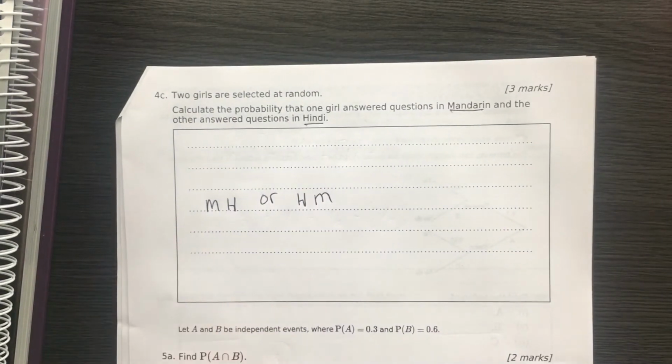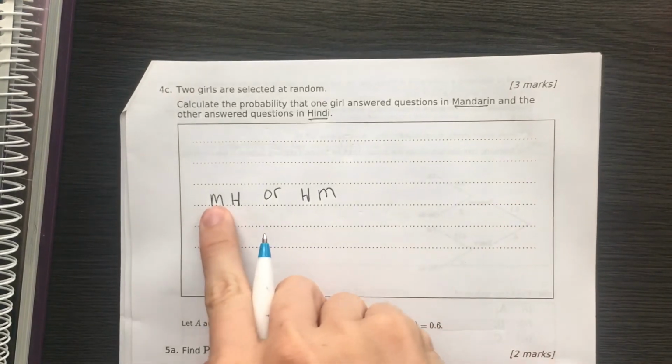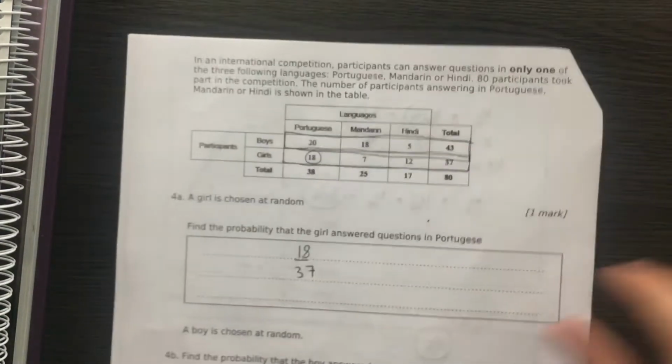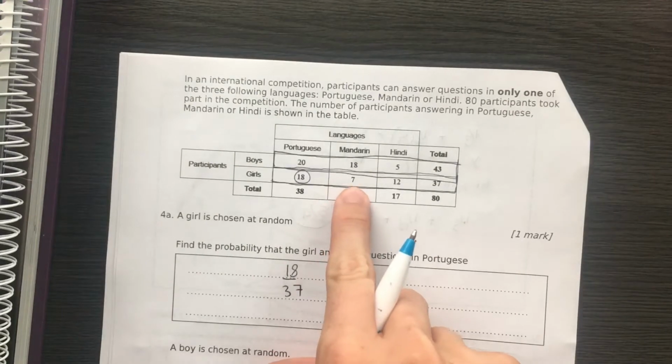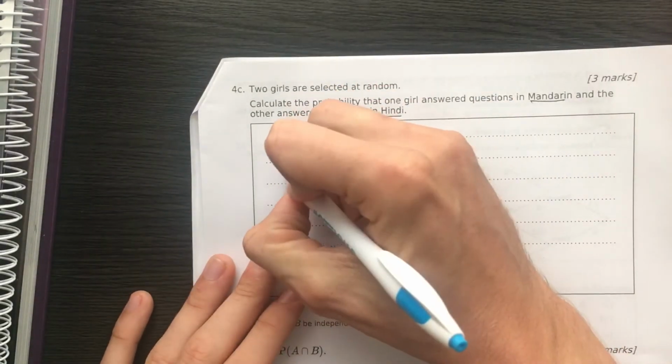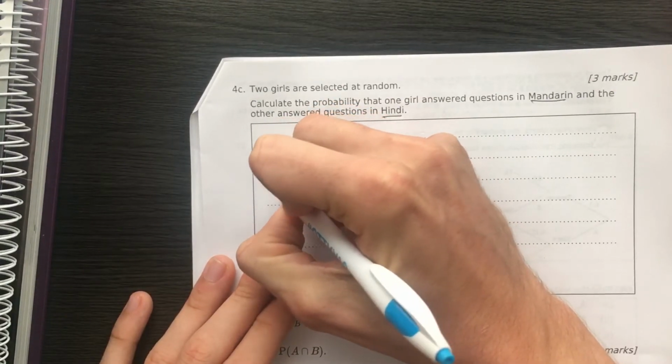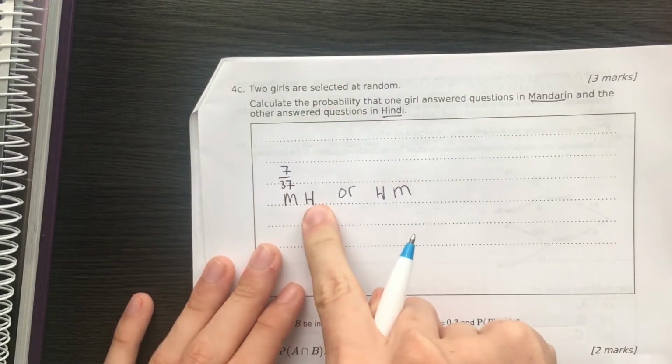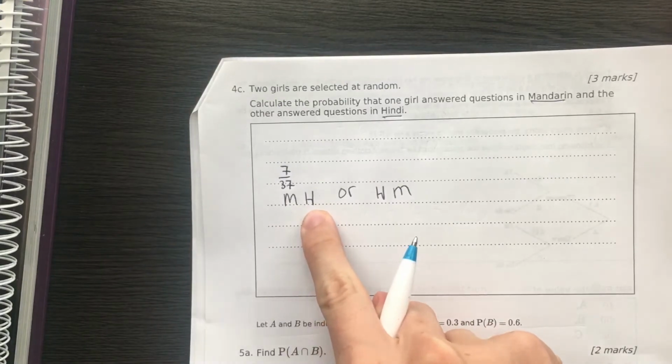So what we have to do is recognize that once we pick one girl, we have to lower the amount of girls that we can choose from. So if we started with Mandarin here, the amount of girls that spoke Mandarin was 7 out of 37. So we've got 7 out of 37. And then we choose a girl who spoke Hindi.